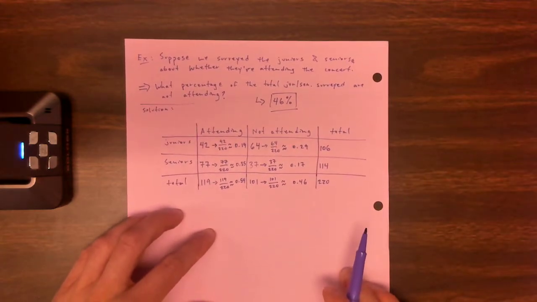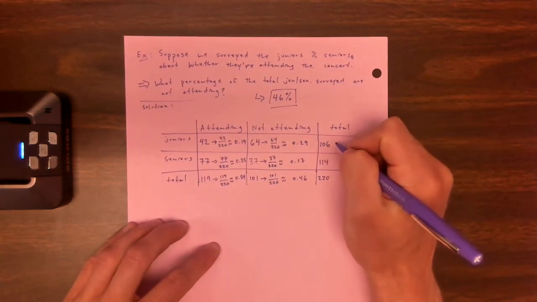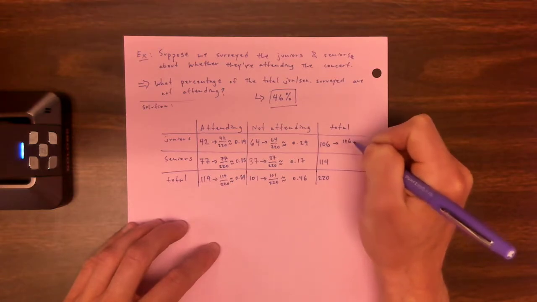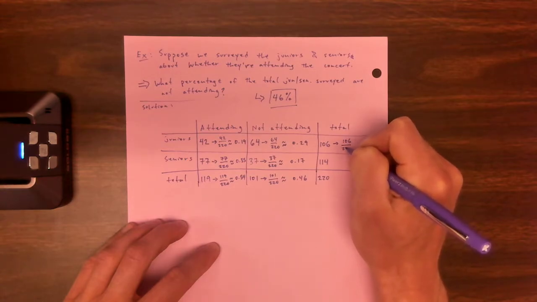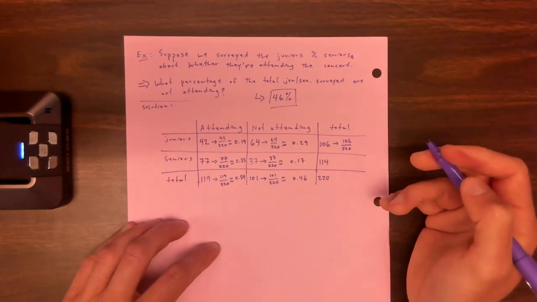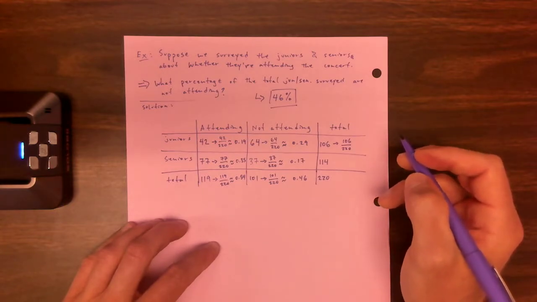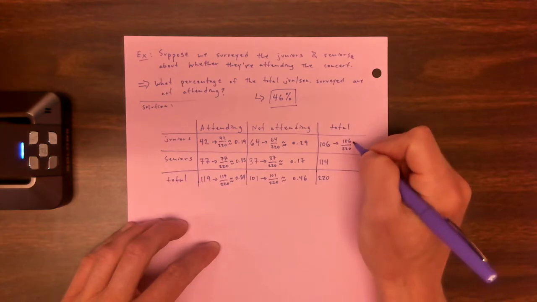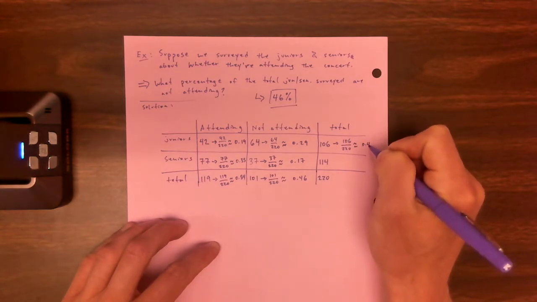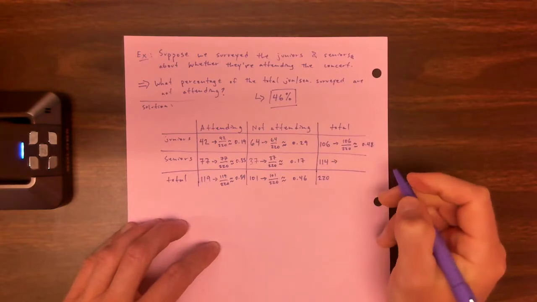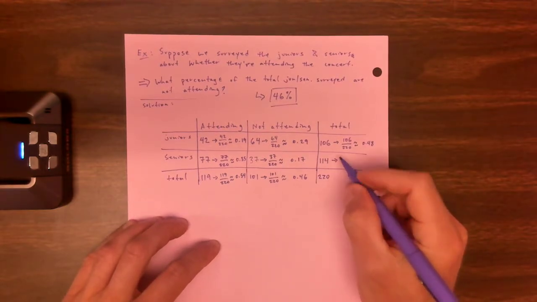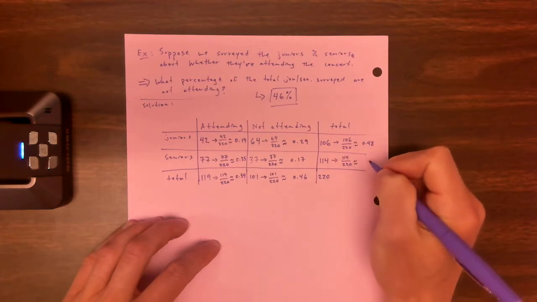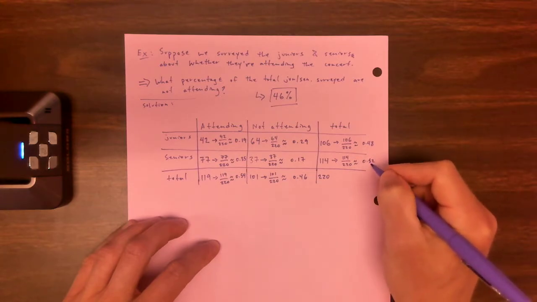All right. And then lastly, the totals here on this right-hand side, just to make sense of them. 106 juniors were surveyed out of a total of 220. So maybe there's a question like, what percentage of everyone surveyed were juniors? Well, 106 out of 220, which is 0.48. What percentage of students surveyed were seniors? 114 out of 220 is about 0.52 or 52%.